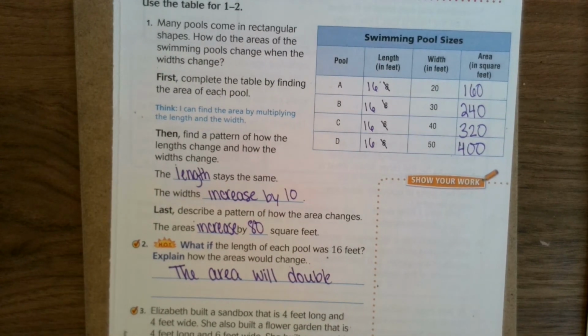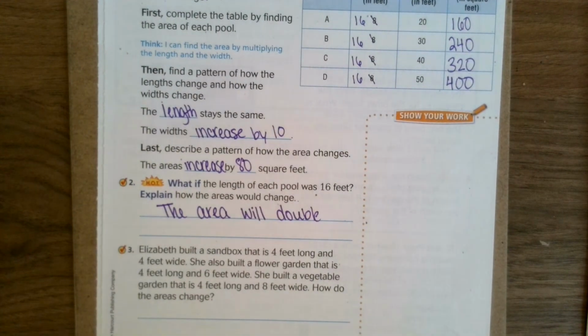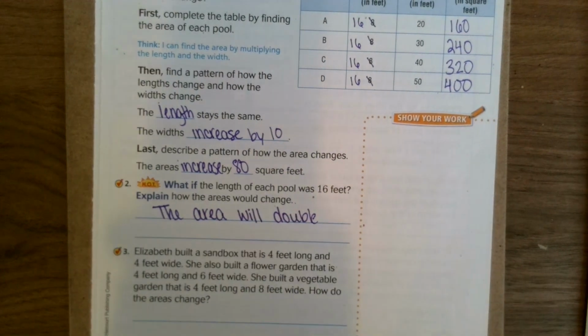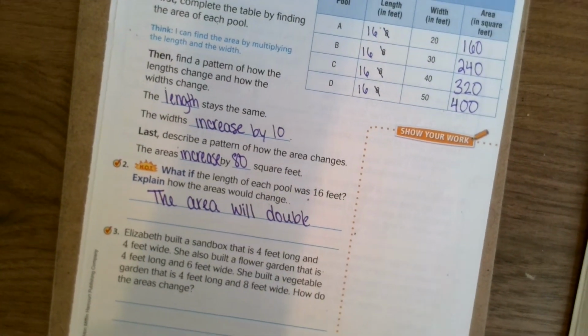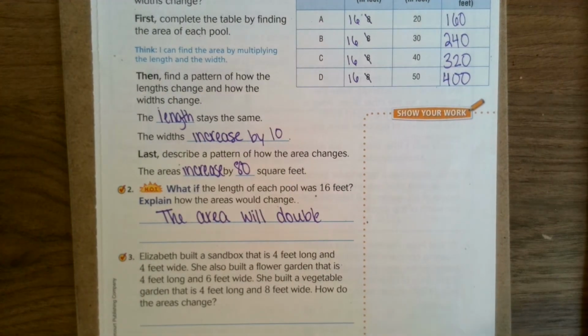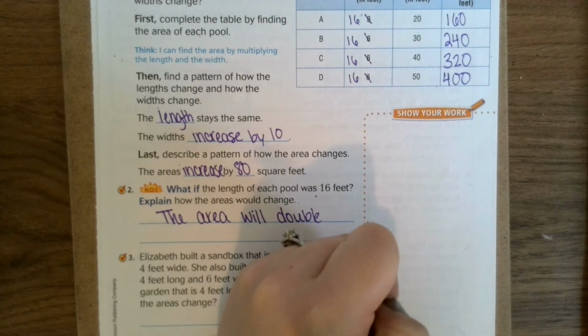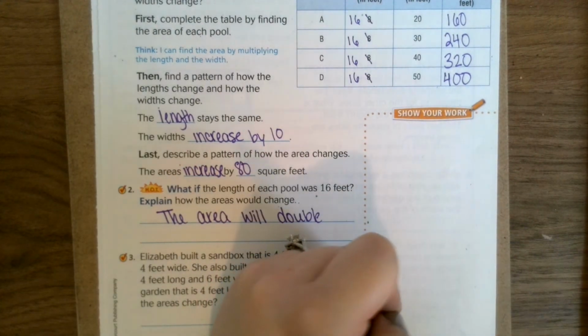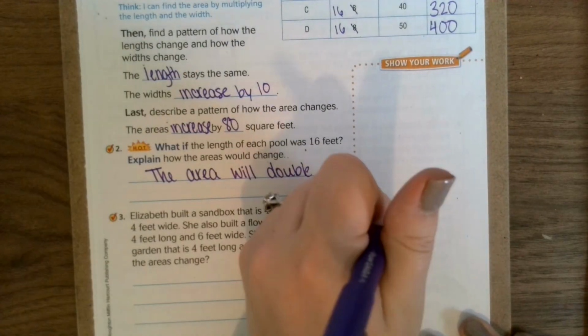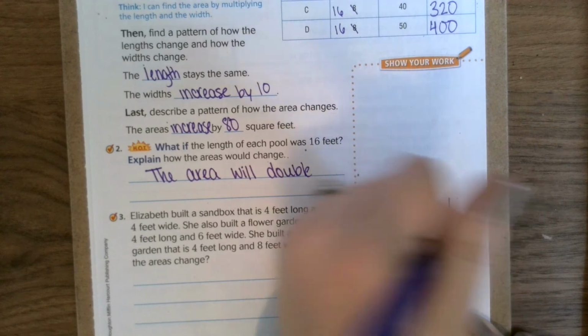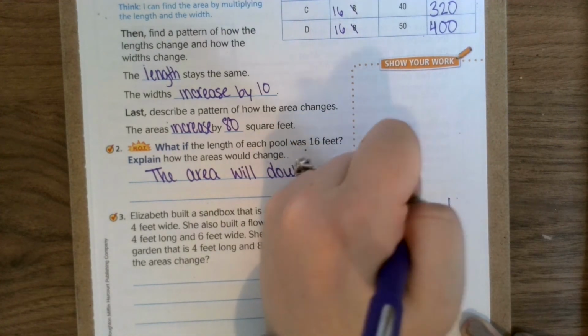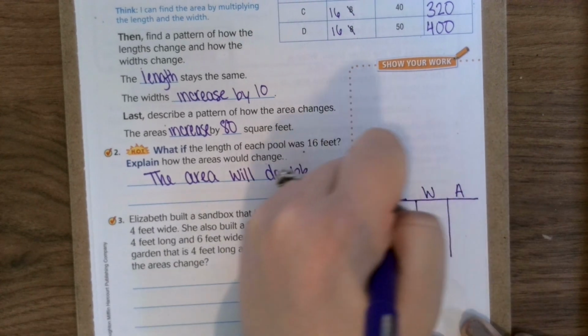And last but not least, let's look at question 3. It says Elizabeth built a sandbox that is 4 feet long and wide. She also built a flower garden that is 4 feet long and 6 feet wide. She built a vegetable garden that is 4 feet long and 8 feet wide. How do the areas change? So I'm going to take this information, just make a chart like I would with the other ones. We have a sandbox, flower garden, and we have a vegetable garden. So we have our length and our width. Let's find our area as well.